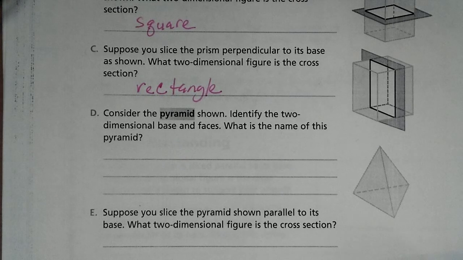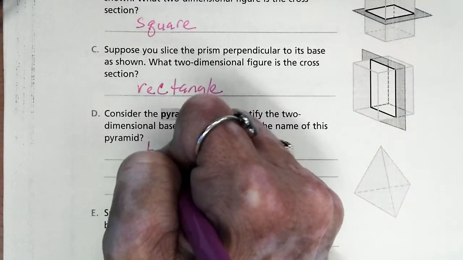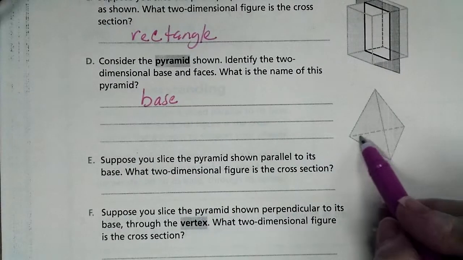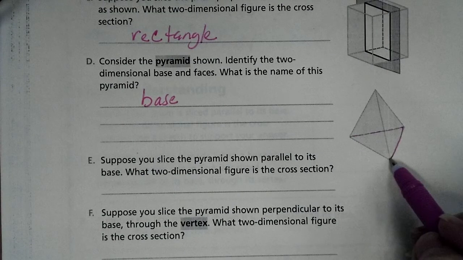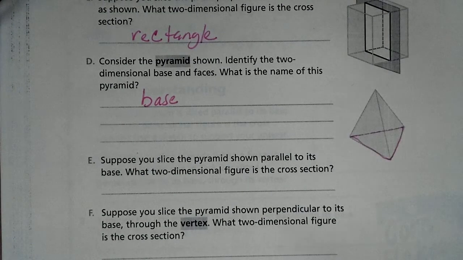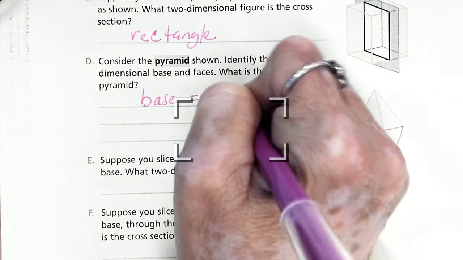All right, so D is a pyramid. Consider the pyramid shown. Identify the two-dimensional base and the face. So what shape is my base? A triangle. Yes. And my face is also a what?